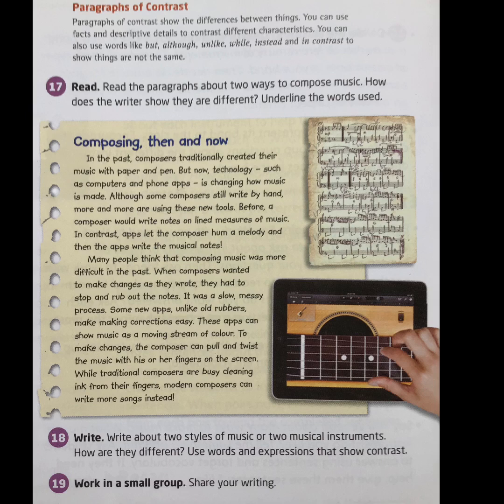Before, a composer would write notes on lined measures of music. In contrast, apps let the composer hum a melody and then the app write a musical note. Many people think that composing music was more difficult in the past.